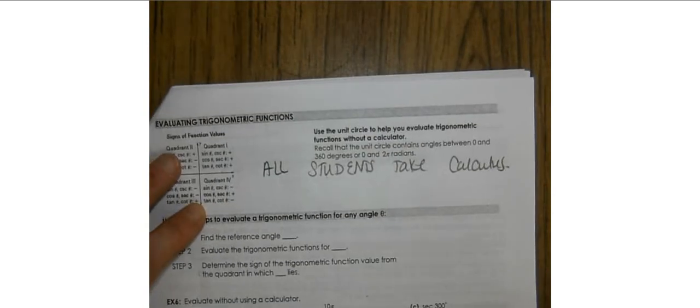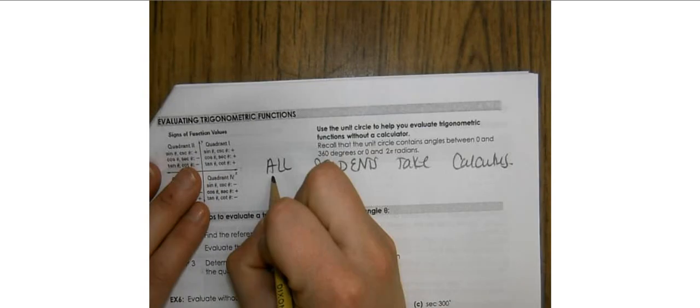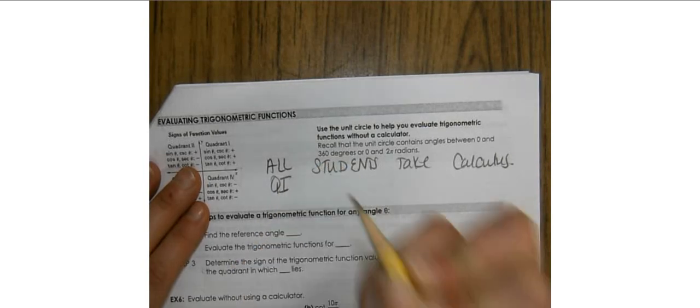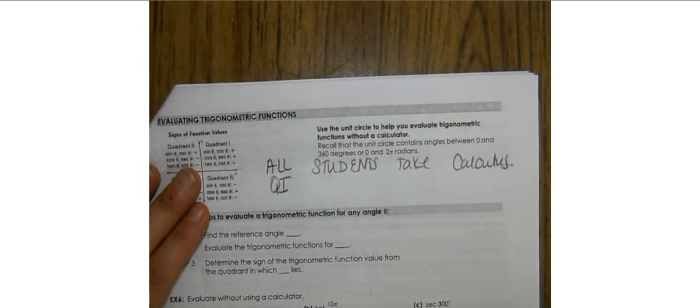And what that represented is all of the signs of our values that are positive. So in the first quadrant, in quadrant 1, sine, cosine, and tangent are all positive. So in quadrant 1, all are positive, and that's where that A comes in.